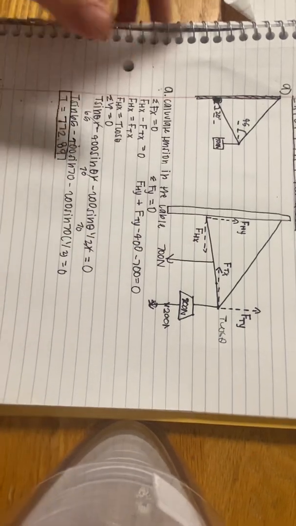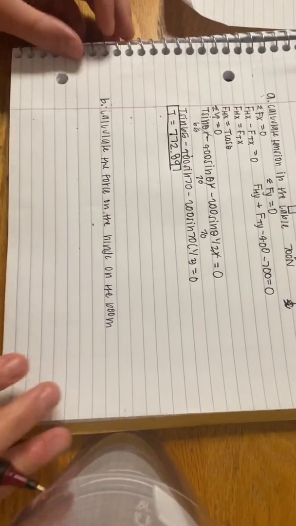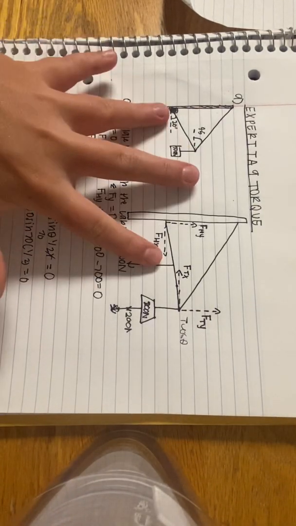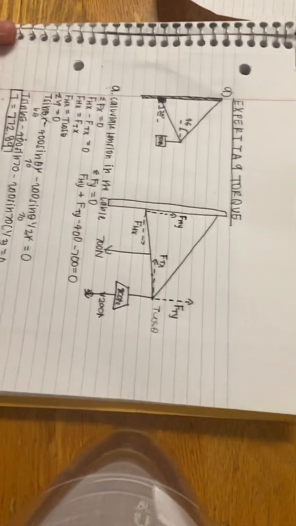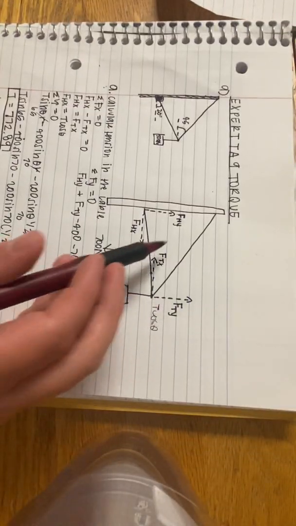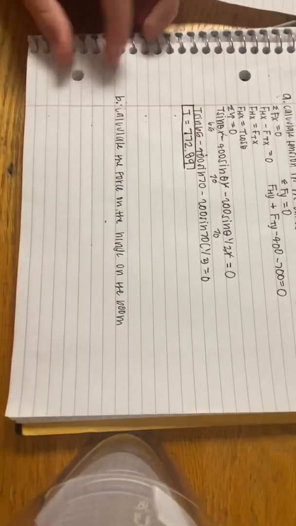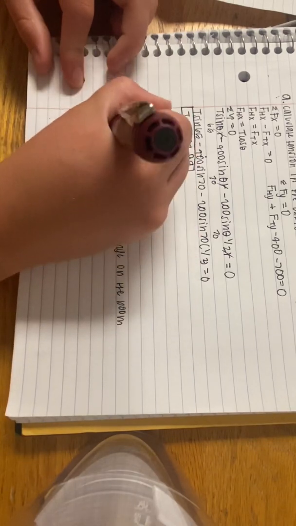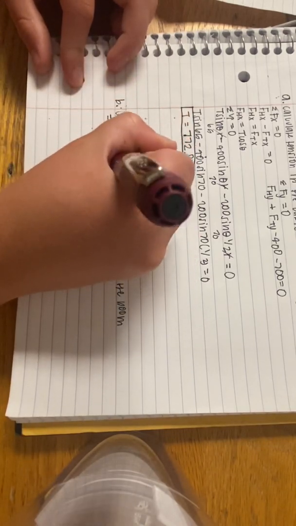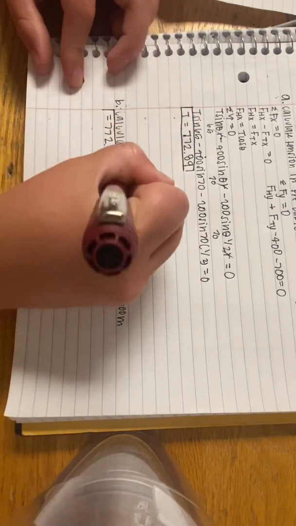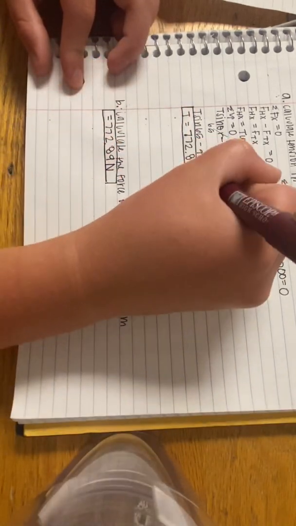And part B says calculate the force of the hinge on the boom, and this has to do with how the object's in equilibrium. Because it's in equilibrium, we know that this tension we found here, this is the tension, it's going to be equal. So the force of the hinge on the boom is also going to be equal to 772.89 newtons. And this is also in newtons.